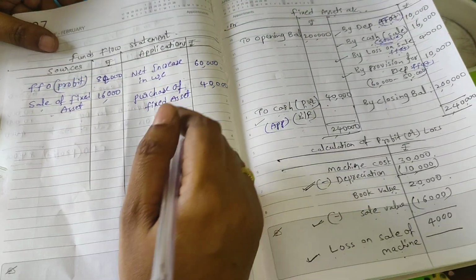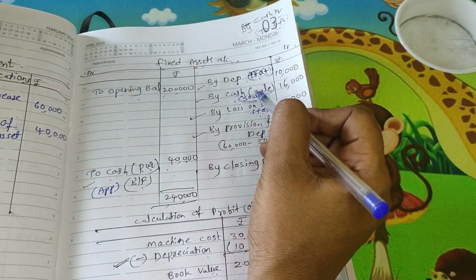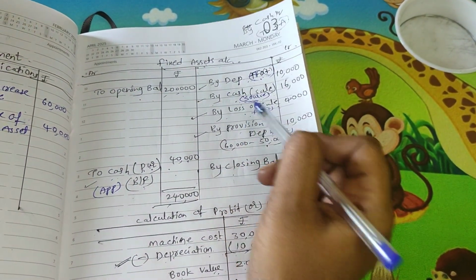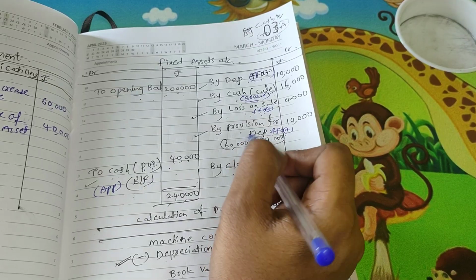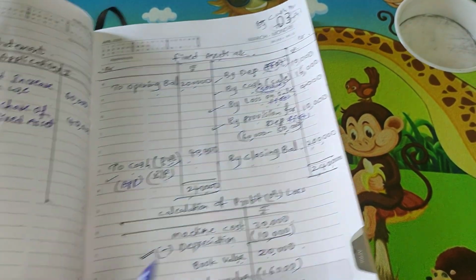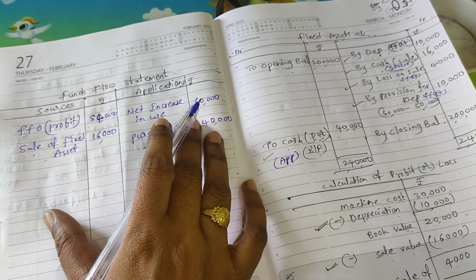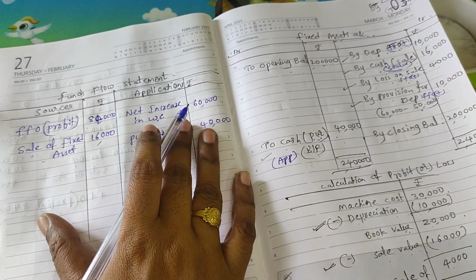So all the details are completed. Depreciation over, sale over, loss on sale of asset over, provision for depreciation over, and purchase of fixed assets over. Opening and closing balances will be ignored while posting details. After writing these details, check the balance sheet.